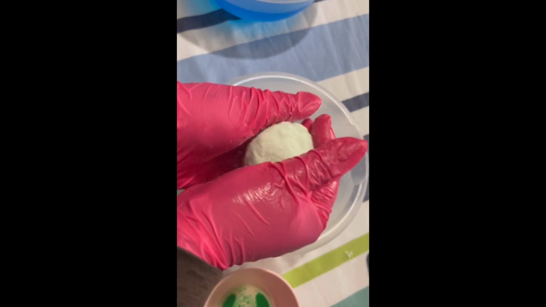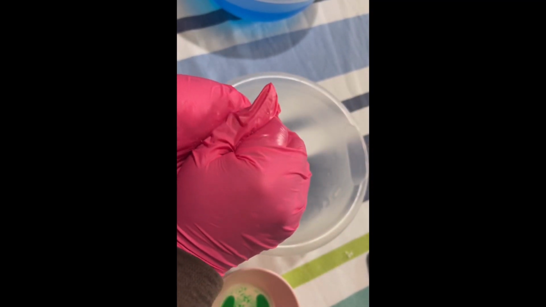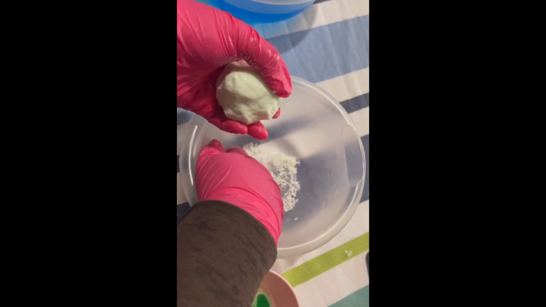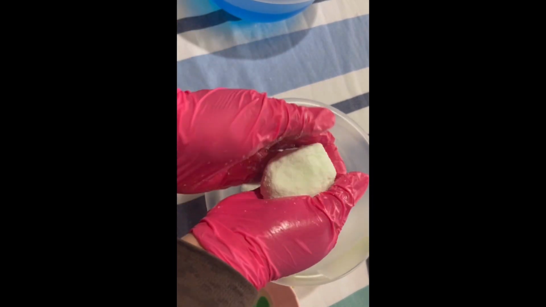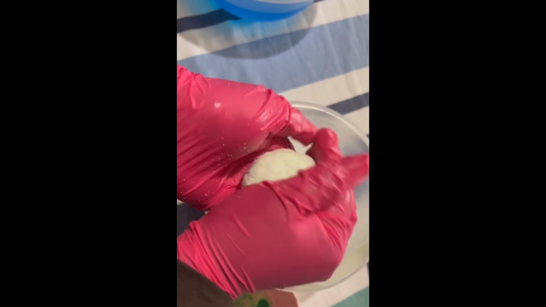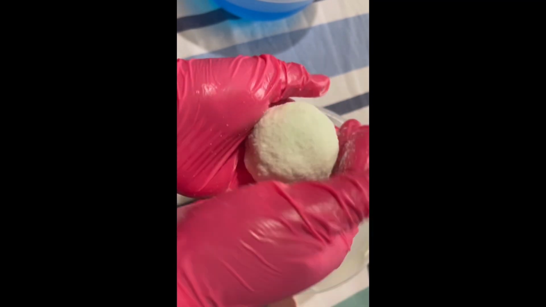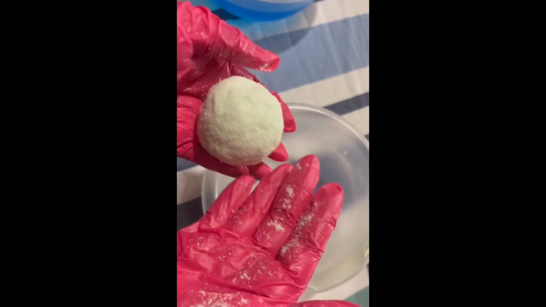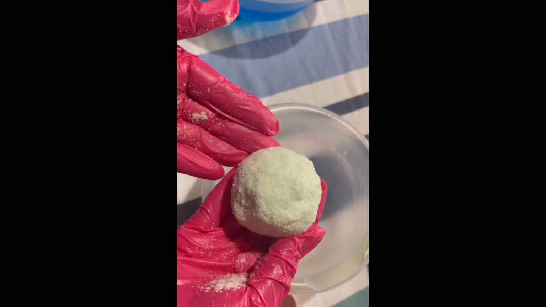I'll be trying to use as much of our mixture as I can. Here is our finished bath bomb.